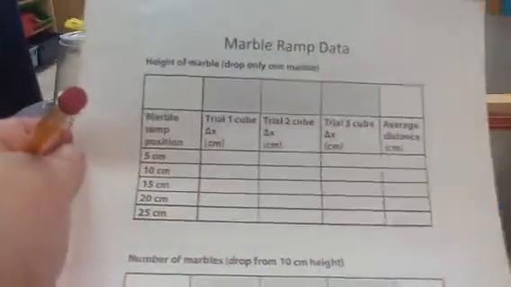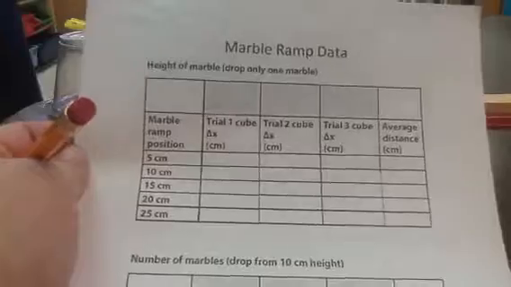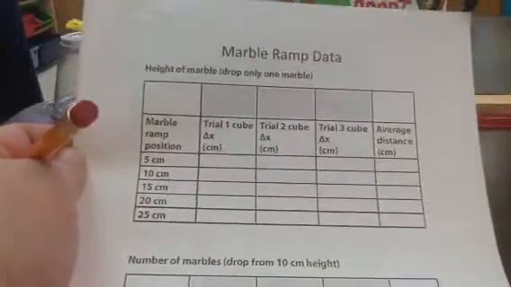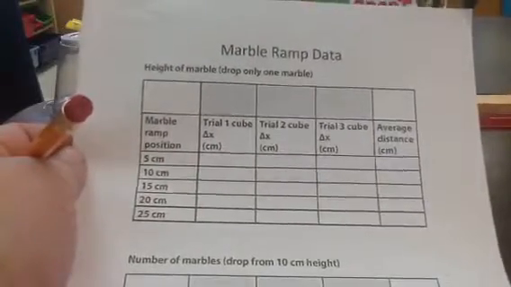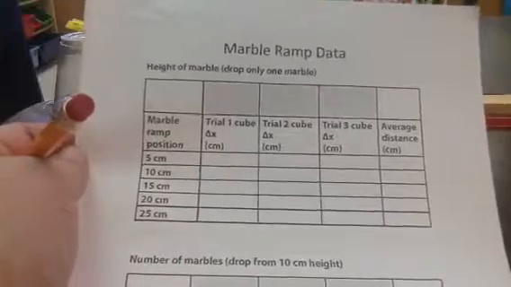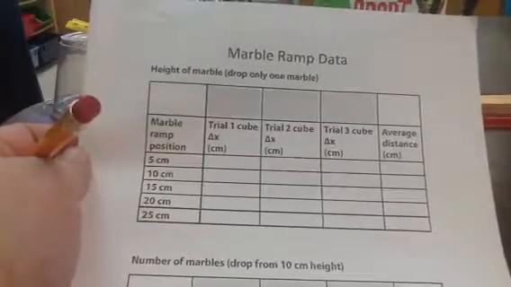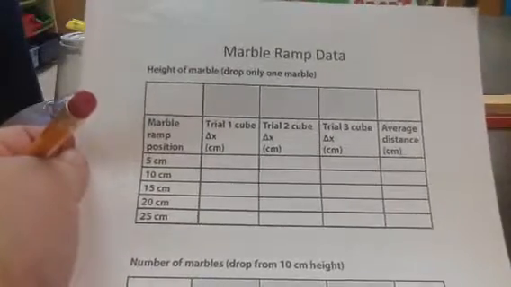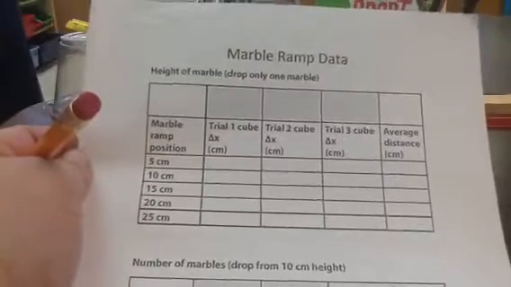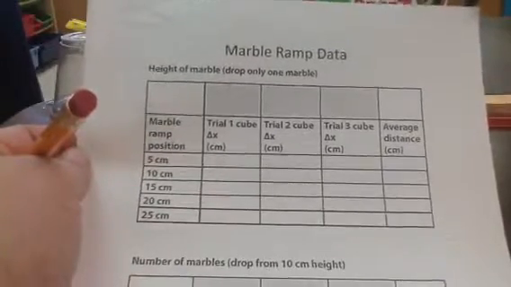All right, you need to be in your notebook on the page that says Marble Ramp Data. On that, there's going to be two charts, and what we're trying to do is find some relationships here. You need to look through my lessons PowerPoint to also see what other notes we took on this. But basically, if you look at the top chart, that's what we're going to start with. We're going to work on height of the marble.